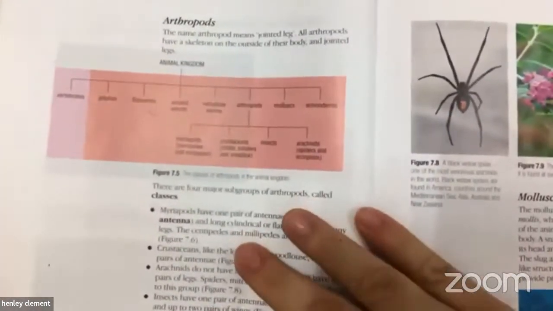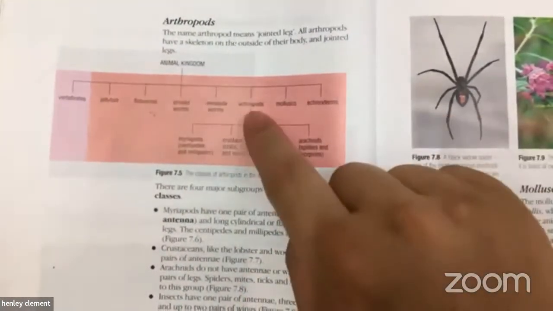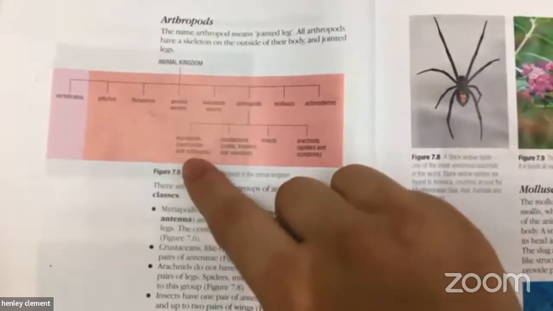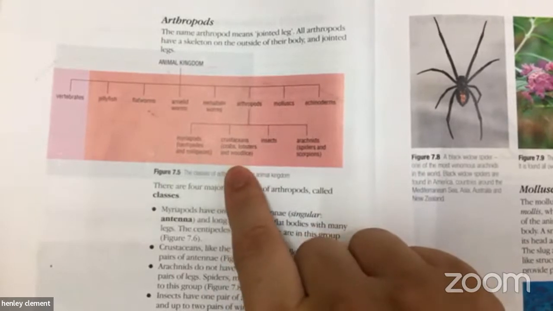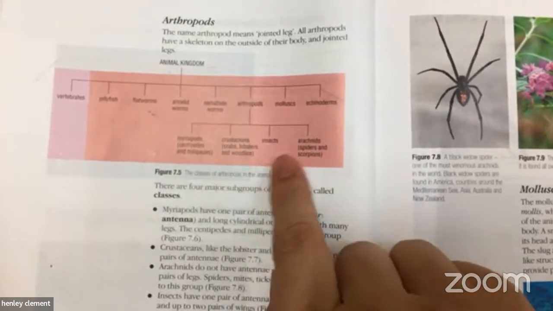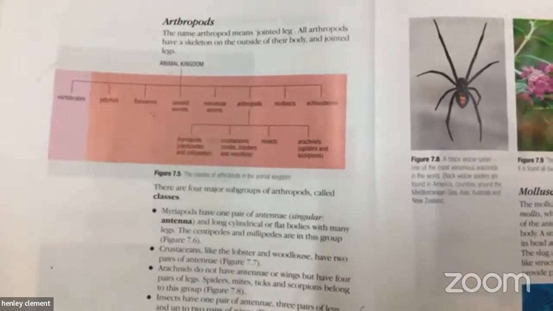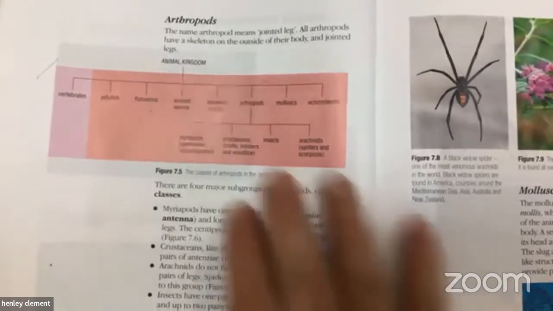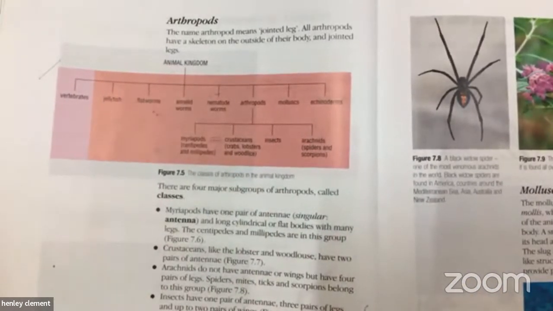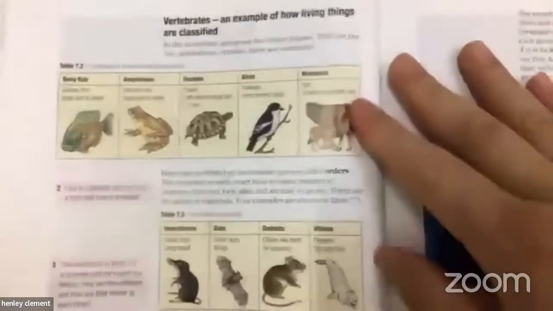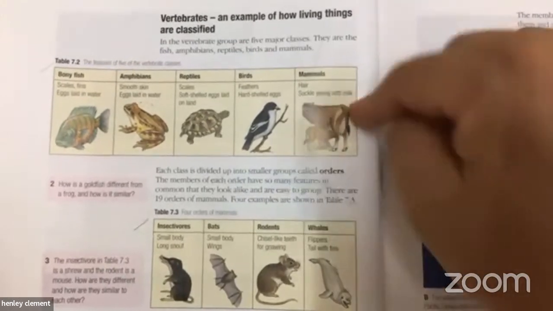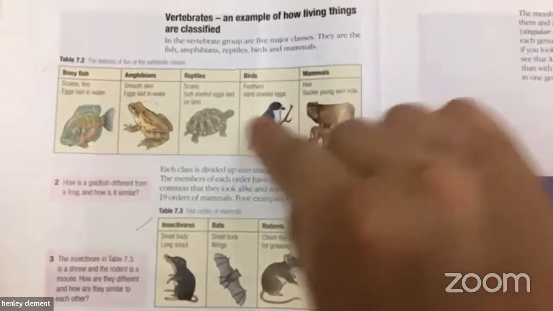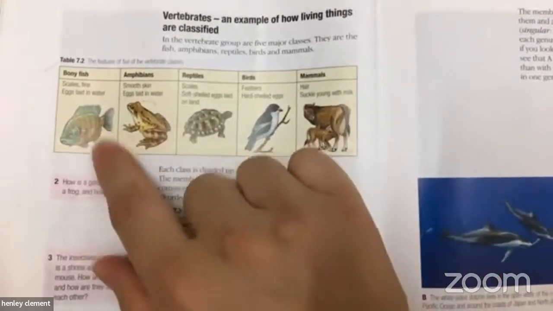And then the arthropod is the second one, which also has many groups. We have myriapods, crustaceans, and I think you like this one most because it's all the delicious food, insects, and arachnids, which are spiders and scorpions. Then you need to know their differences. Then we have to learn about mollusks. So for the vertebrates, we'll be learning these five: mammals, birds, reptiles, amphibians, and fish.